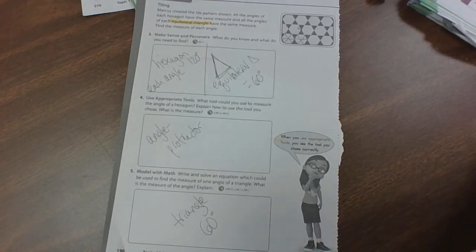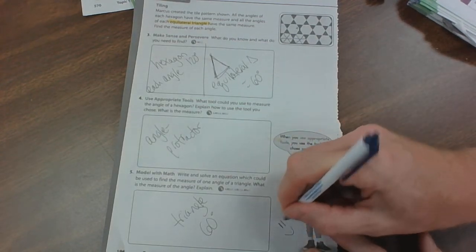If you've watched this video, you checked it off, send me this page done right here. All right, and for me to know it, I want you to put a smiley face right in that corner.